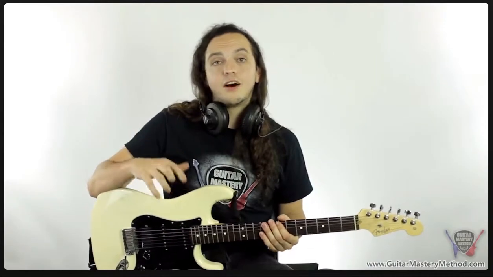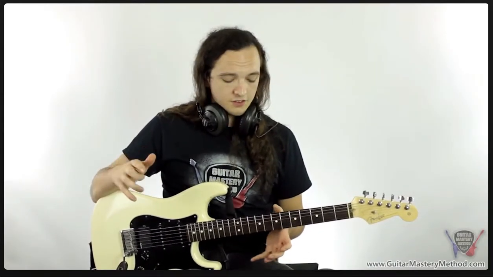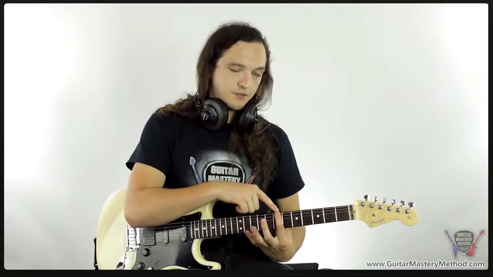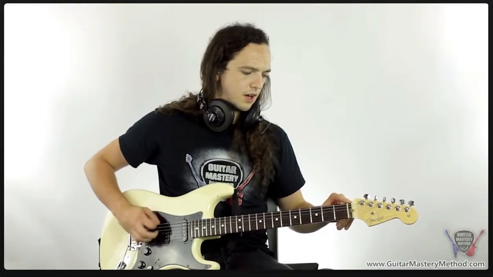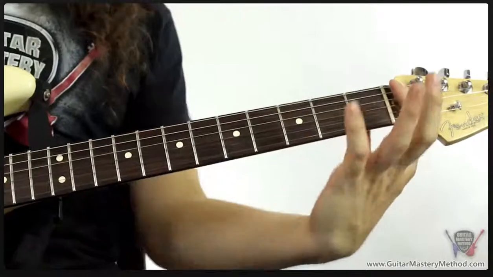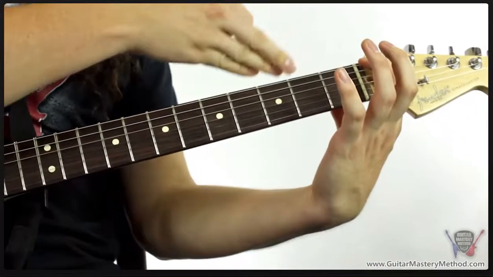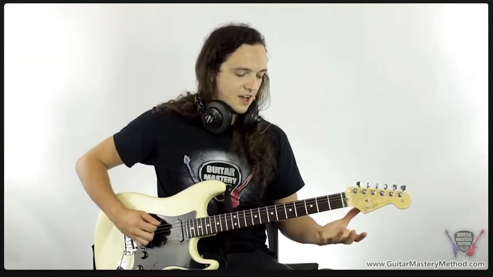So now here's another example, right? Now I'm going to play in the key of E minor. So now I want my first finger to land on an E note. Okay, so I've got the open E note, all right? Now, obviously, my first finger isn't necessarily going to go there. So how do I do this?